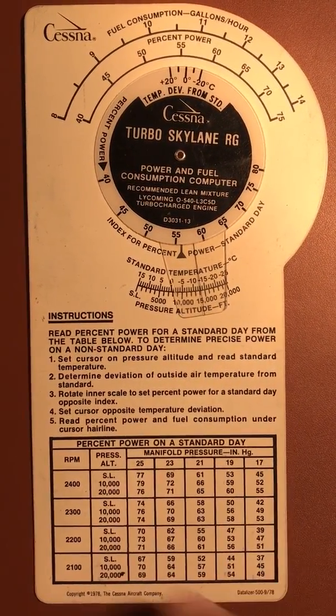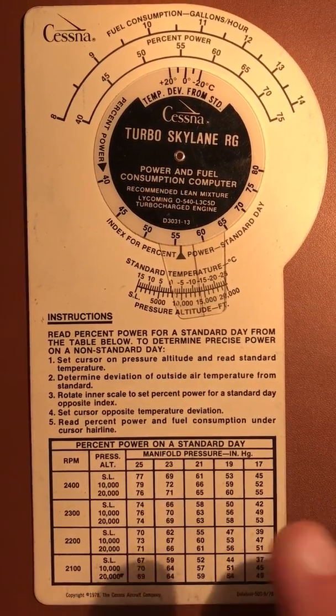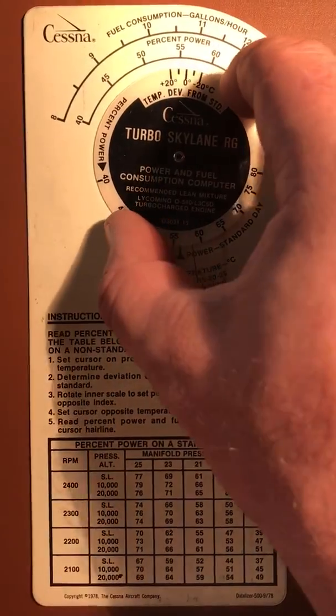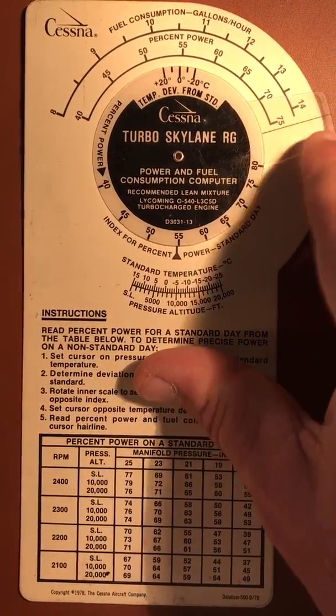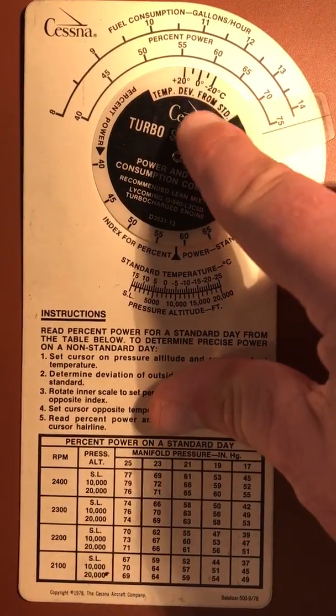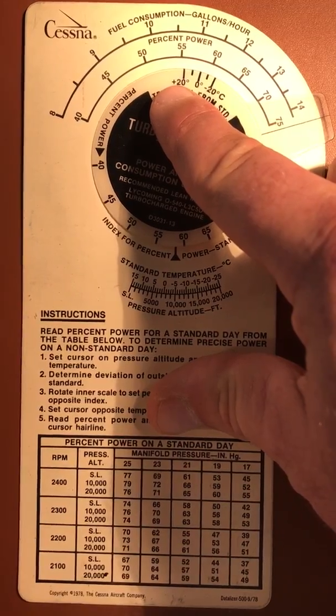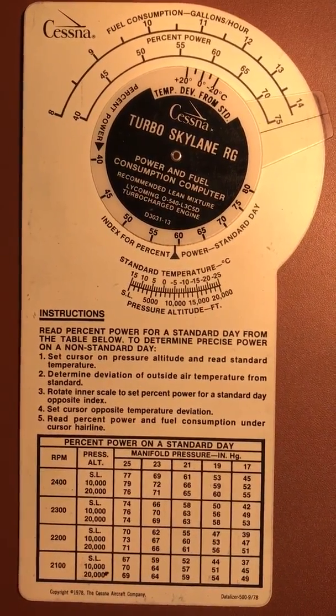We refer to the bottom chart and the current power settings to determine what percent power that would be on a standard day. We set that standard power under this index here, and then we use this index to determine what our actual power is as a function of being warmer than standard or cooler than standard. So let's work through an example here.